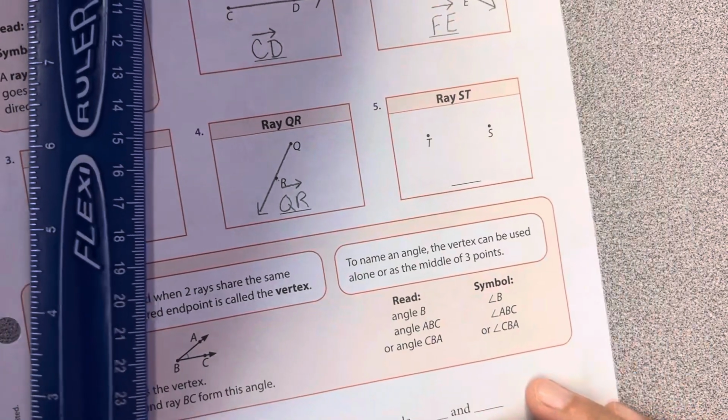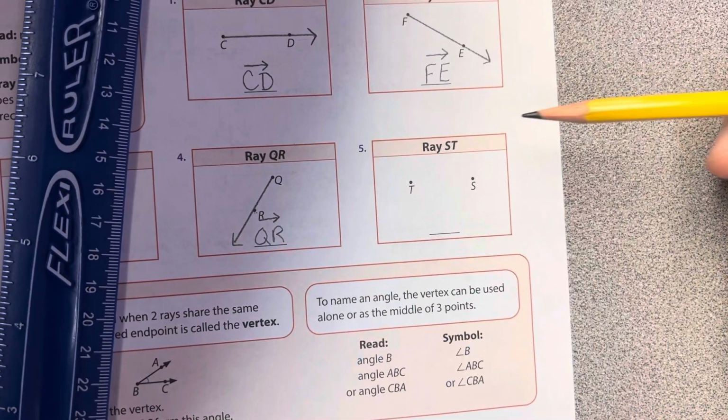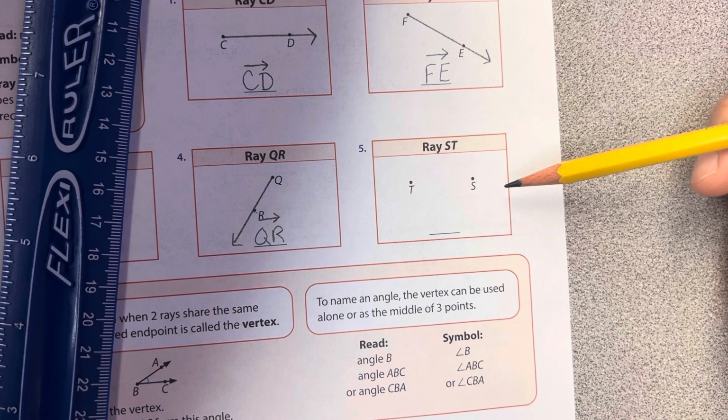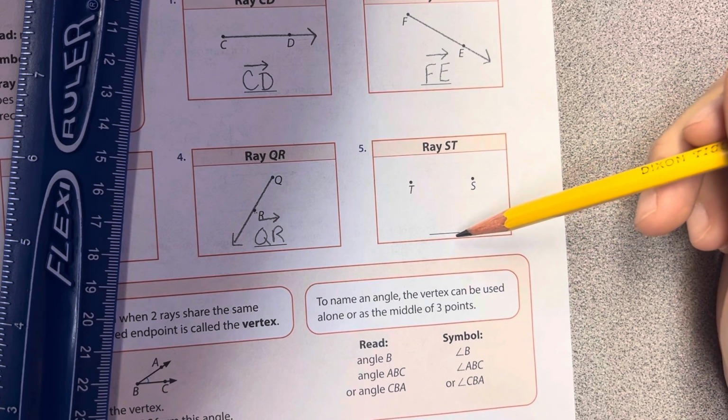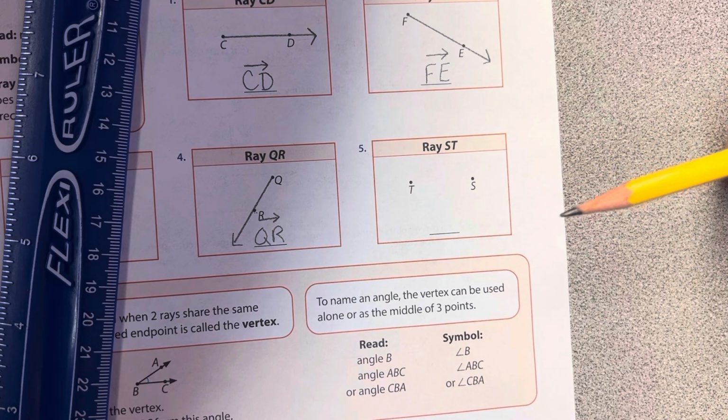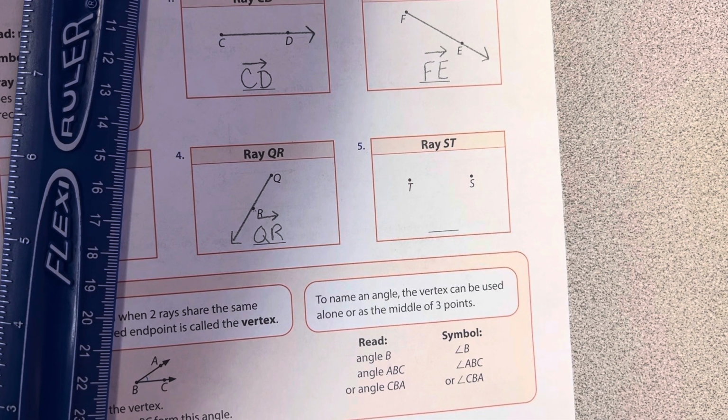All right, for number 5, what I want you to do is I want you to do this on your own. So you'll pause the video in just a moment. You will draw the ray, and then I want you to label the ray down here. And then once you've done that, go ahead and unpause the video to see how you did.